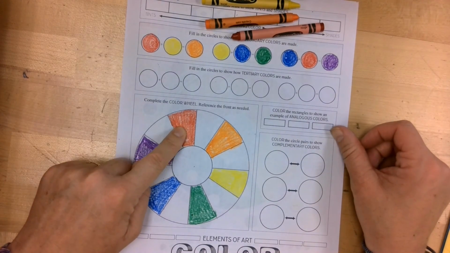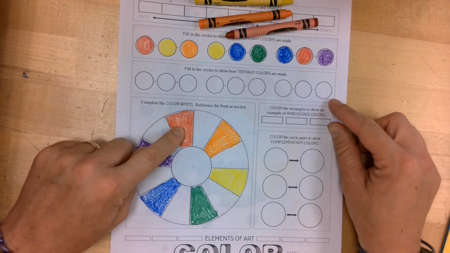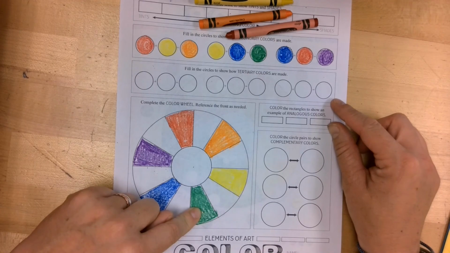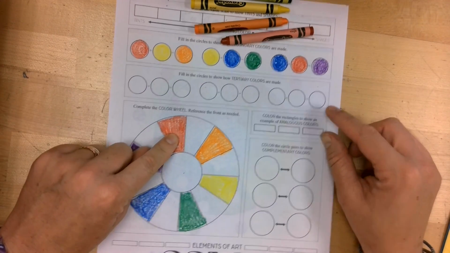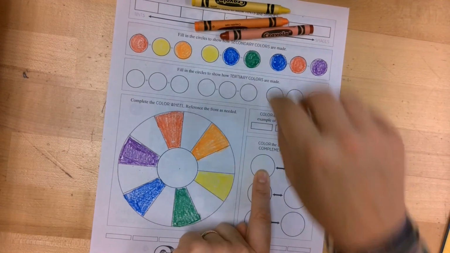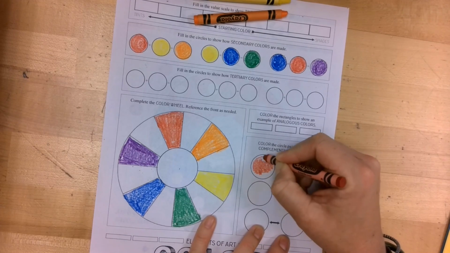So if we look across the color wheel from red, we see green. So red is the complementary of green, and green is the complementary of red. It goes both directions. So right here in our complementary color bubbles, let's go ahead and color in our first pair.